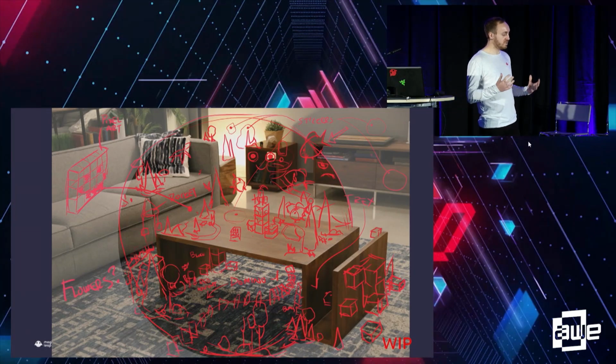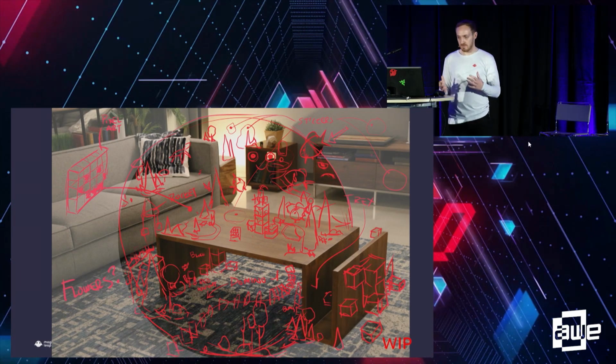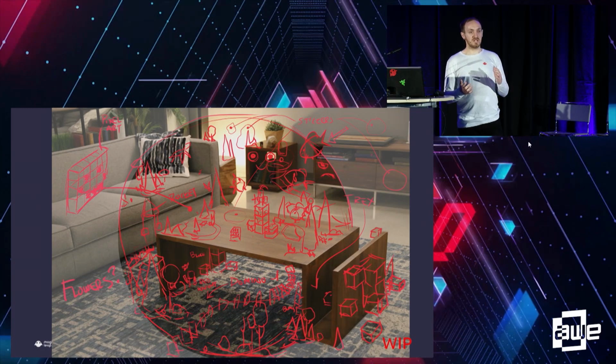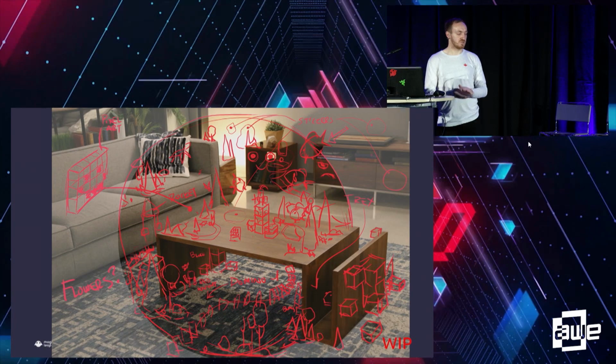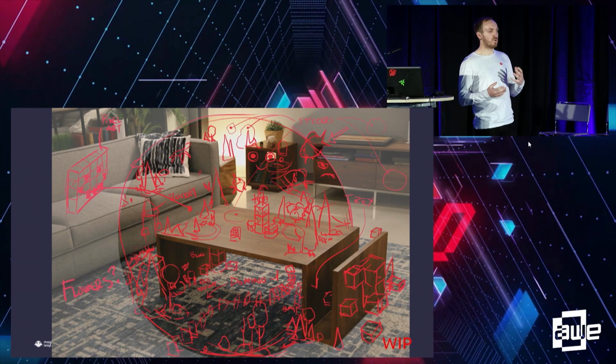So when the team was developing this, they kind of thought, this is the kind of environment where you might be in your living room, you might be in your office. What kind of childlike wonder, what kind of magical moments can we give to users? So they went through, what is magical to kids?